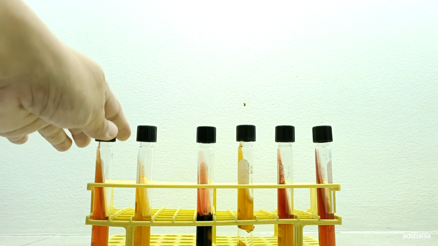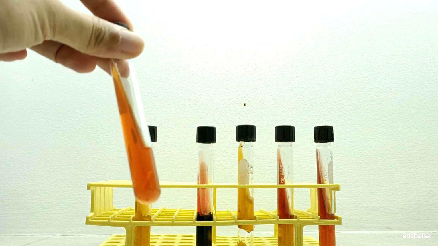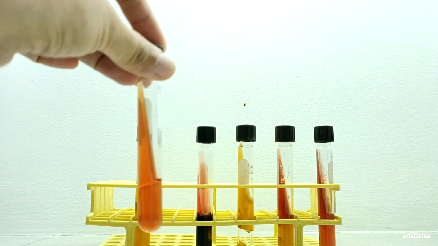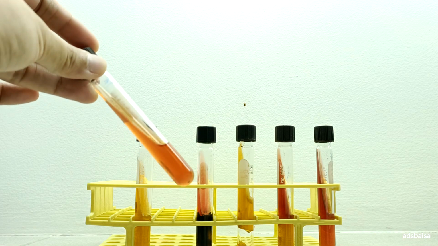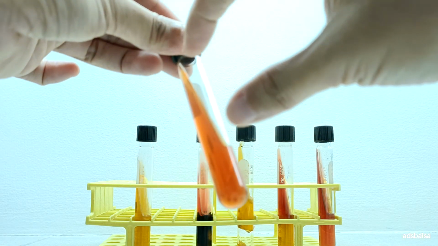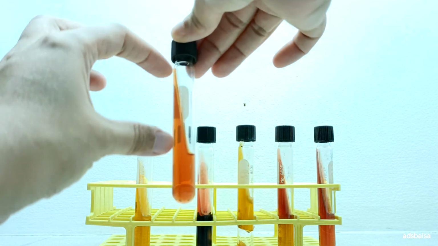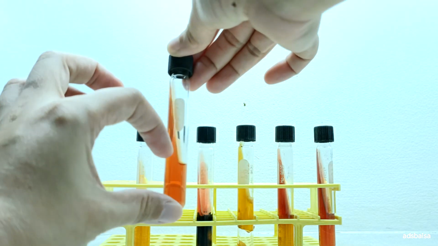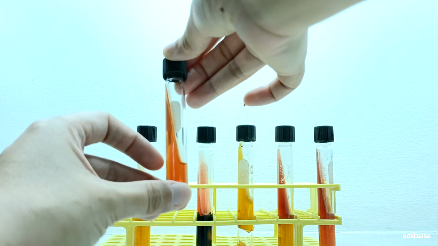So this one is our negative control. This is an uninoculated TSI agar. And we have the slant part. This one is the slant part. And this one is what we call the butt part.